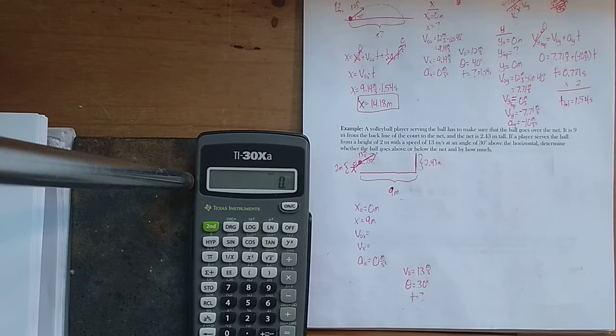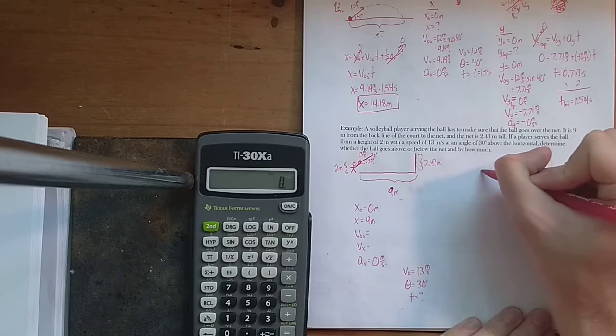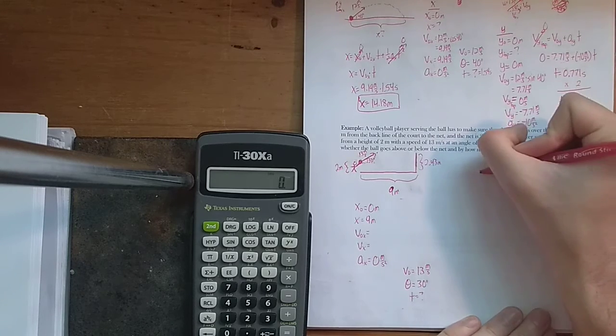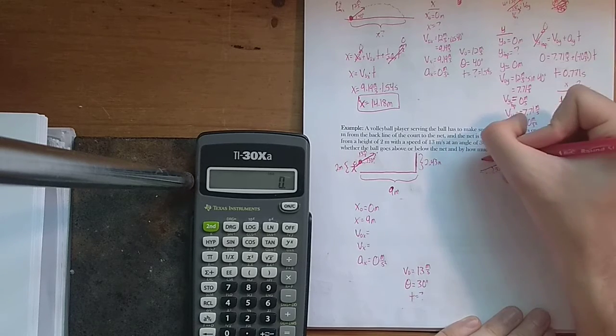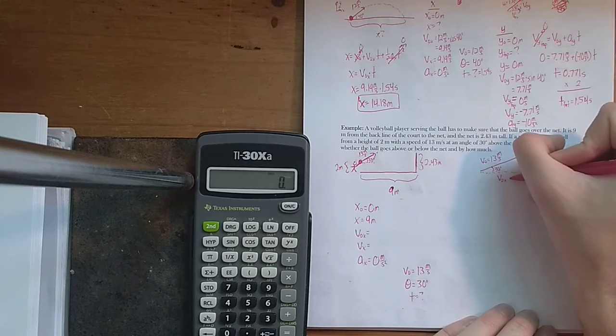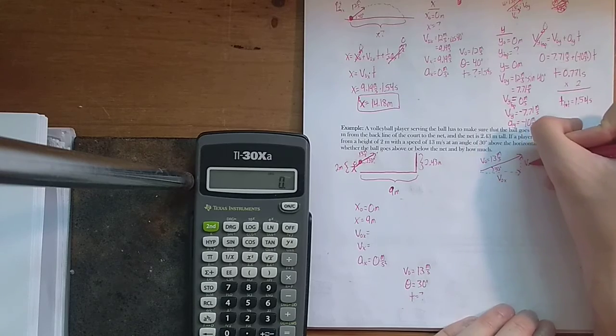So I can find the initial velocity in the x direction because I can take this vector, given the magnitude of the vector and the angle that it's at, and find the x and y components.